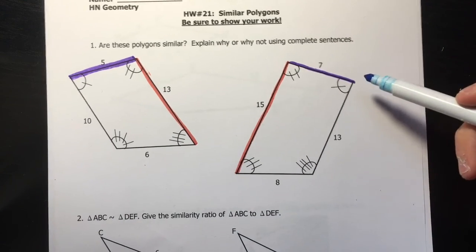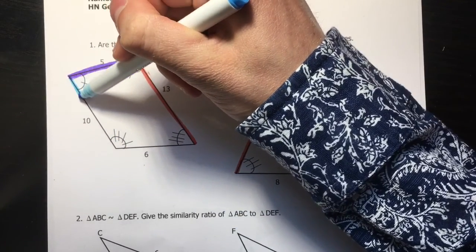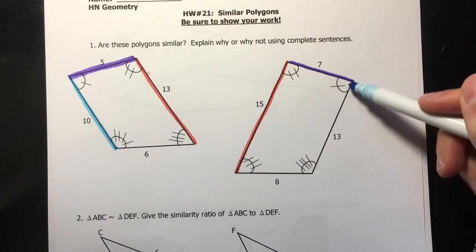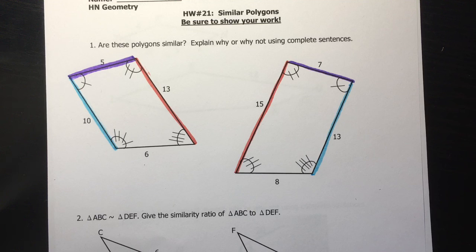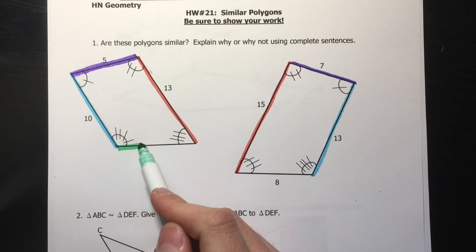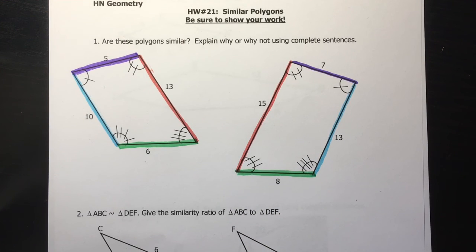I'm going to go ahead and label the side on this one between 1 and 4 tick marks. I'm going to label that side blue. And then again, find the side between 1 and 4 tick marks. Going to label that blue. So those sides correspond to each other. And then the side between 4 tick marks and 3 tick marks, we'll label that one green. And then label this one green as well, because that's between 4 and 3 tick marks, so those correspond to each other.